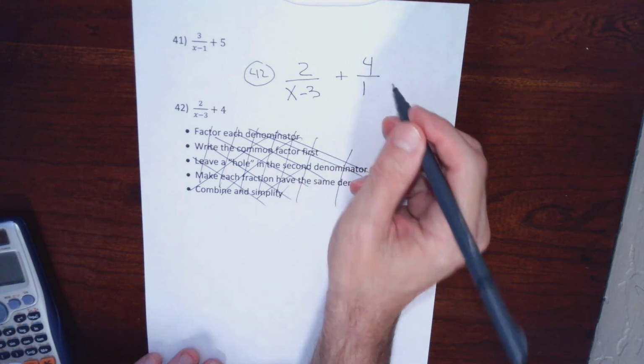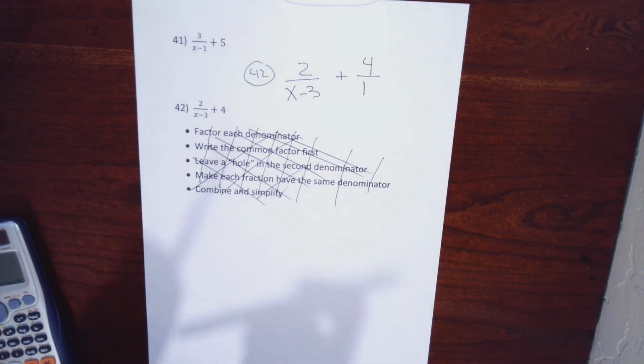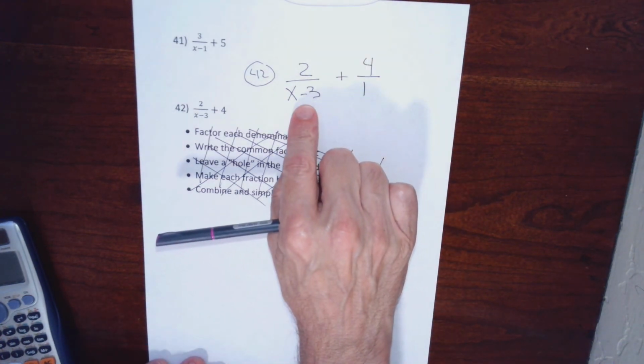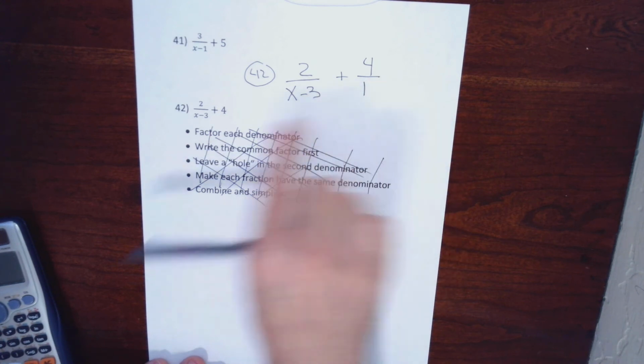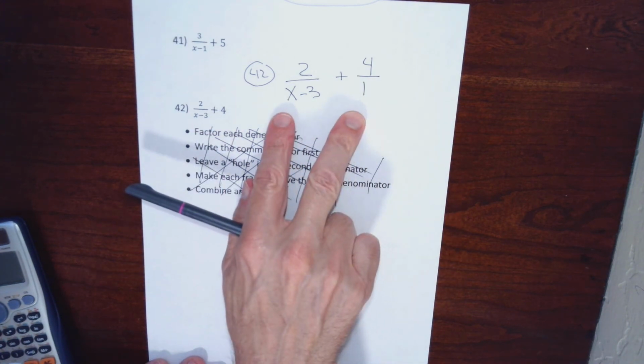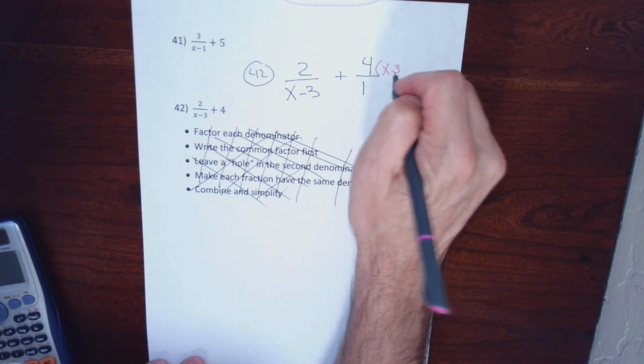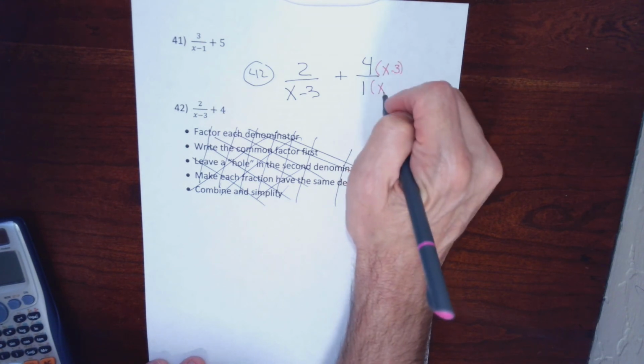When you're adding a fraction to an integer, the common denominator is just the denominator of the only fraction in the problem. So I can rewrite this as a fraction plus a fraction, and the x minus 3 is the only denominator, so hence it's the common denominator.